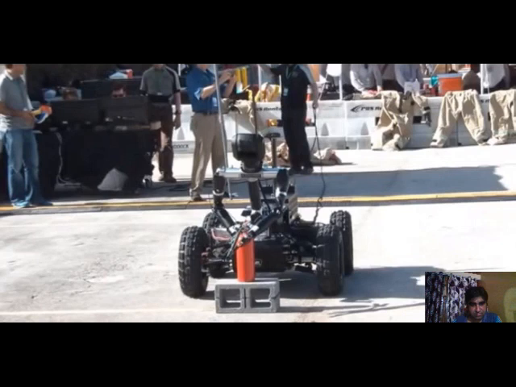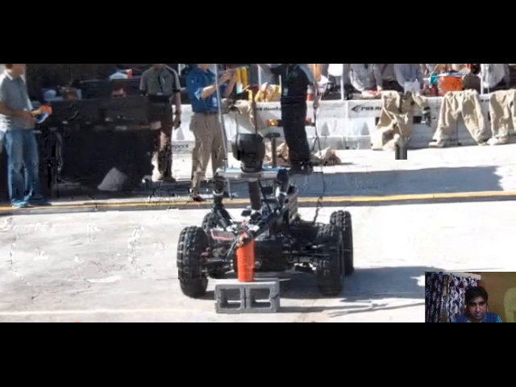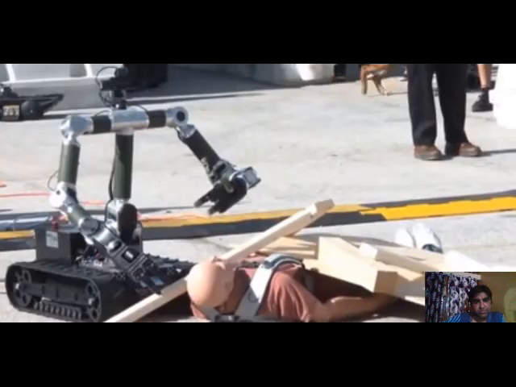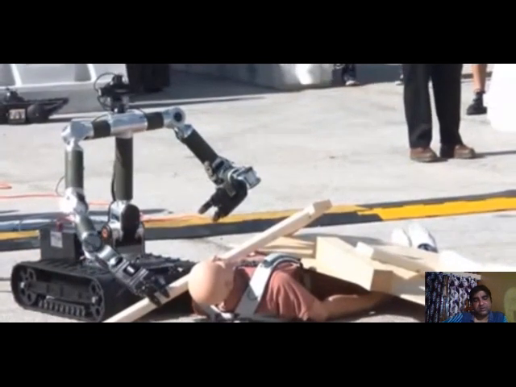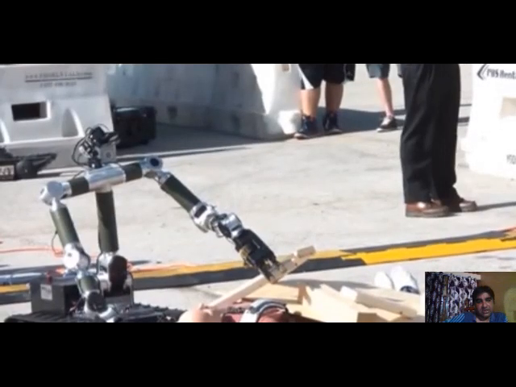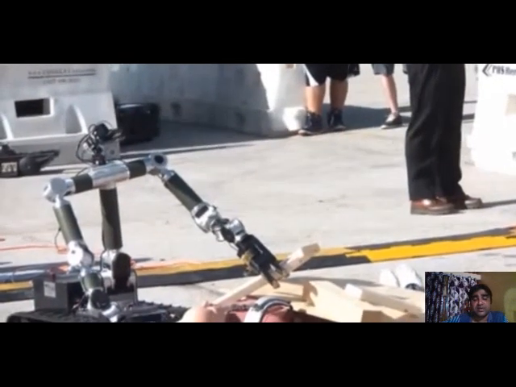This type of robot is basically used for rescue operations. Here the robot tries to rescue a person, a dummy person. So one of the difficult tasks is that it has to save the life without harming the person.